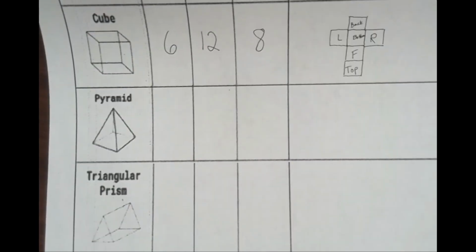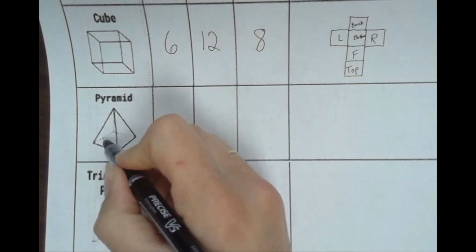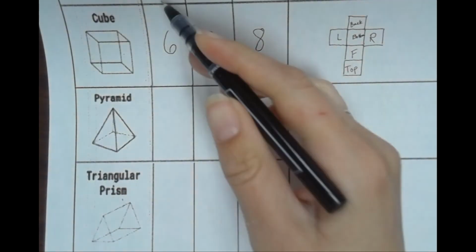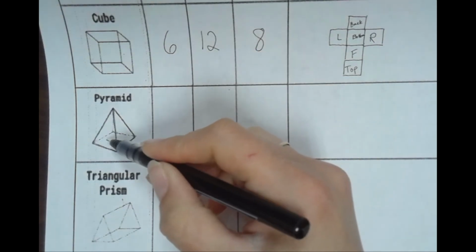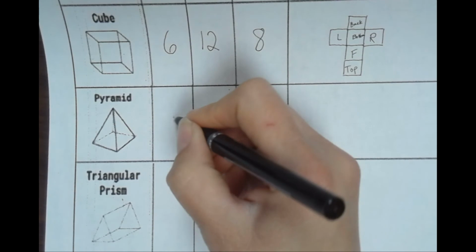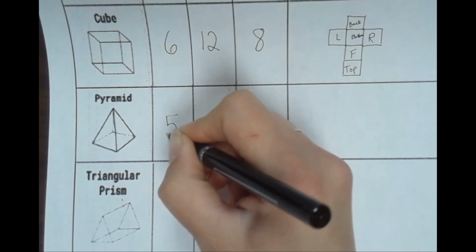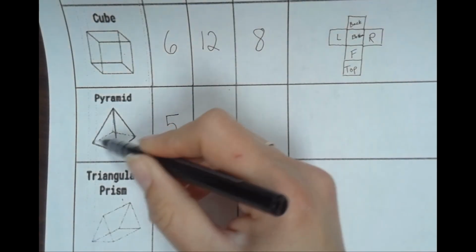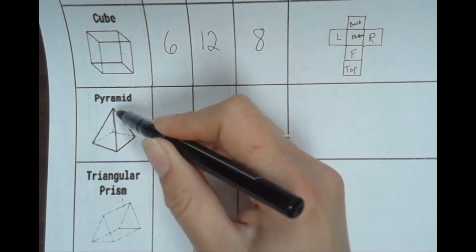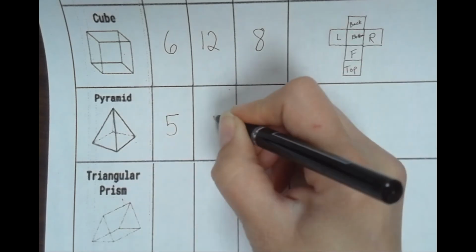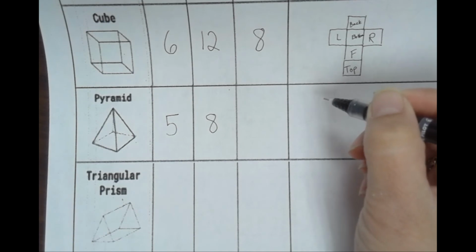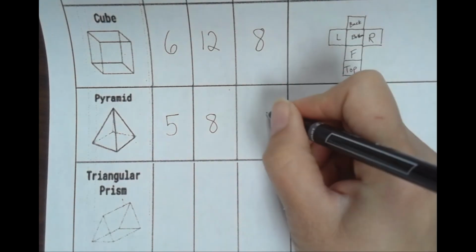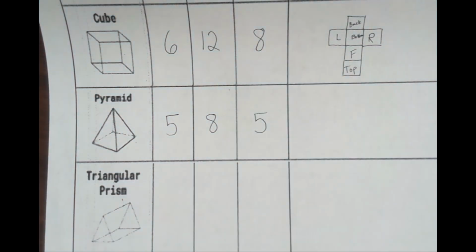Alright, let's try the net for this pyramid. My copy's not very clear, but right here, there's a square on the bottom there. So how many faces does this one have? We have a bottom, and we have 1, 2, 3, 4 triangular faces, so that would be a total of 5. How many edges do we have? 1, 2, 3, 4 along the base, 5, 6, 7, 8. We would have 8 edges. And how many vertices would we have? 1, 2, 3, 4 where they meet the base, and the 1 where they meet at the top. 5 vertices on this figure.